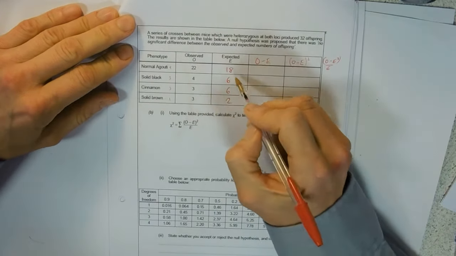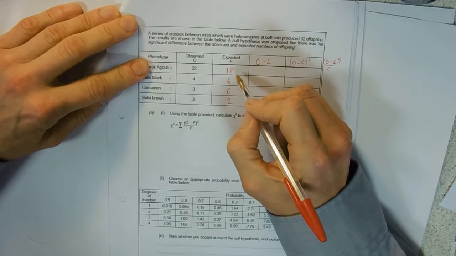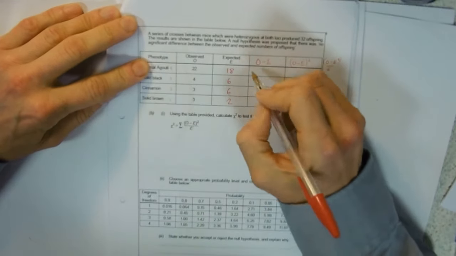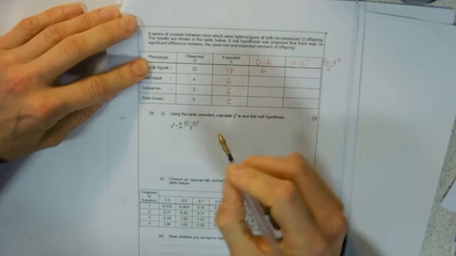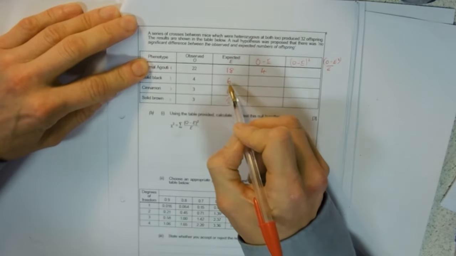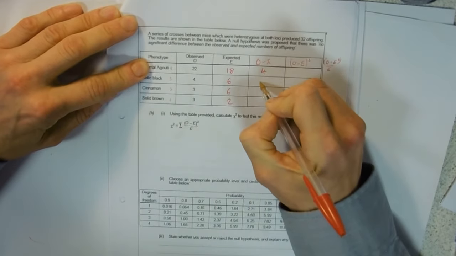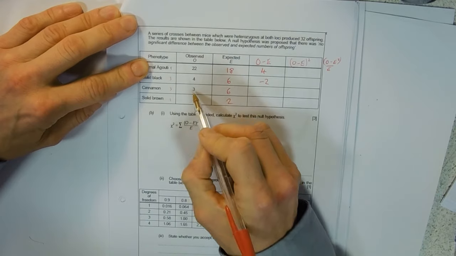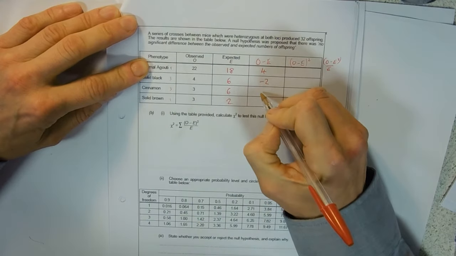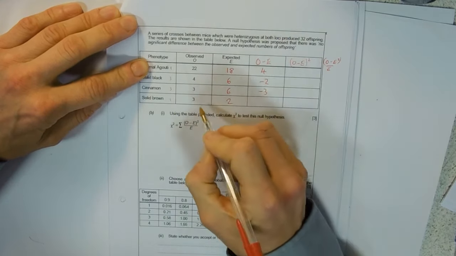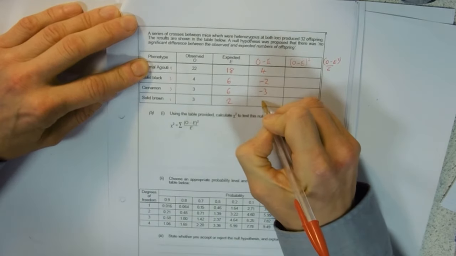So O minus E, so 22 minus 18, that is 4. 4 minus 6 is minus 2. 3 minus 6 is minus 3. And 3 minus 2 is 1.